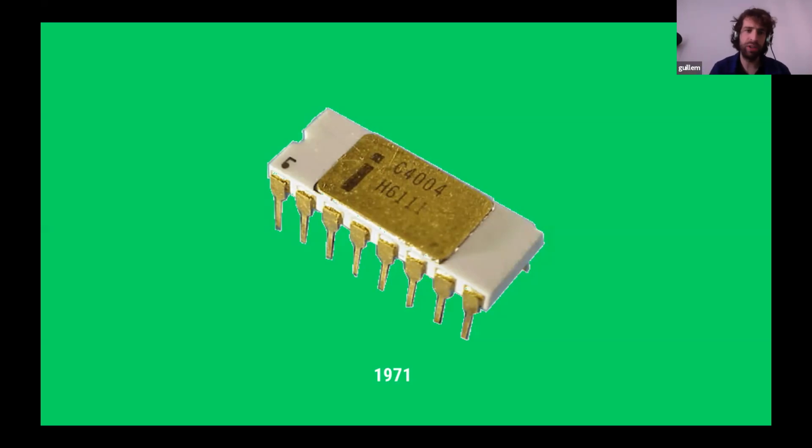So it could be made cheaply. And this was the Intel 4004. And if you think about it, Intel is still the company that makes the chips running in most of the world's laptops and servers, not phones, but laptops and servers. It's still the biggest player in the game.